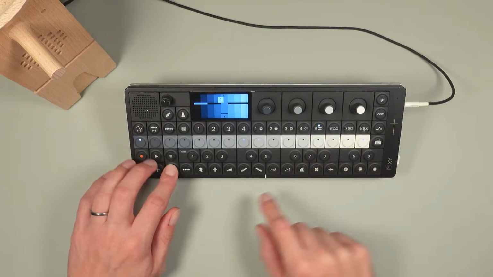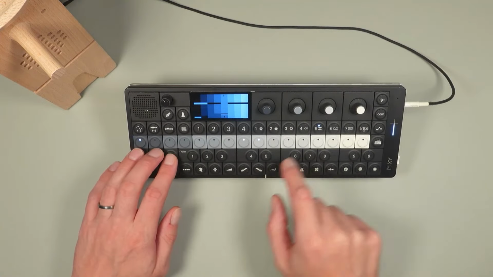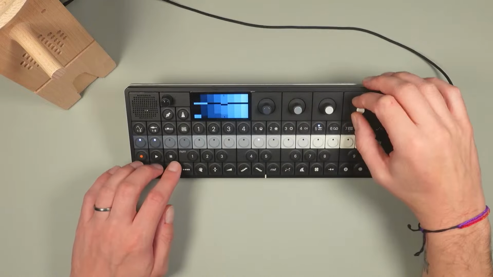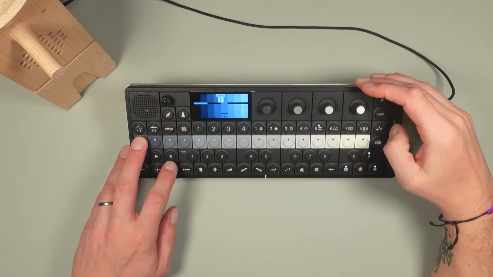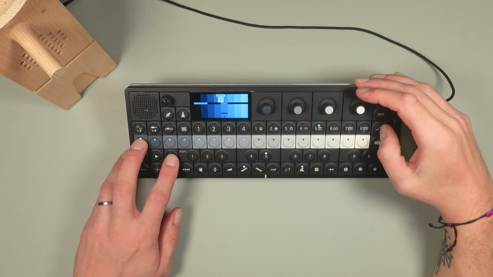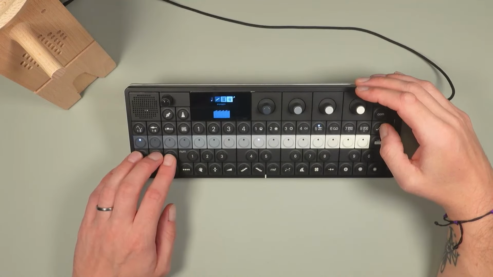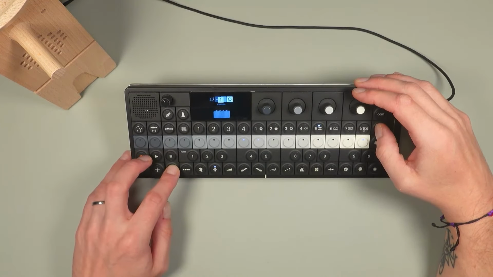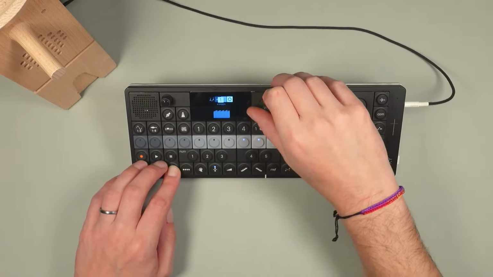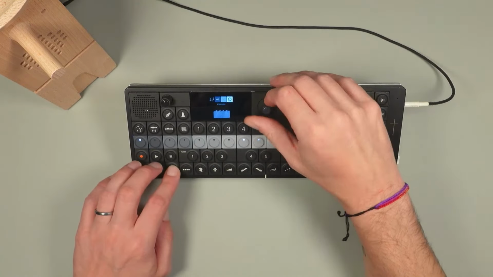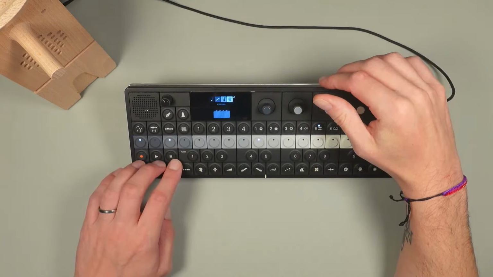Let's do a multiply on this track. I think we can't really hear it because the arpeggiator is taking over. Yeah, it sure is. I wonder what happens if we turn that down, how long it holds the notes.